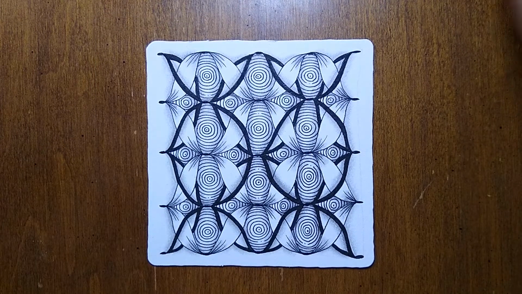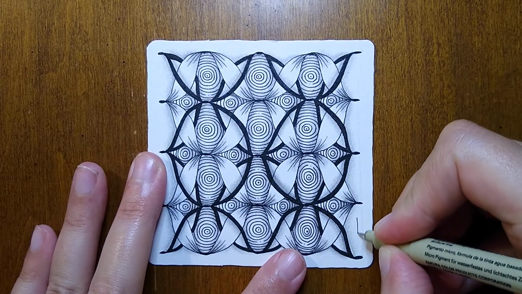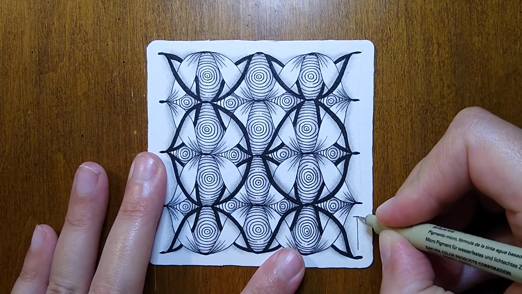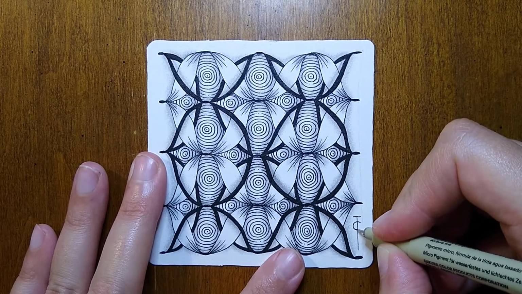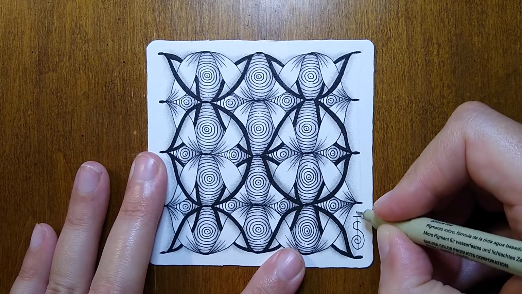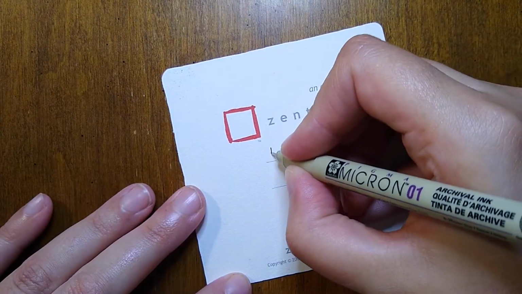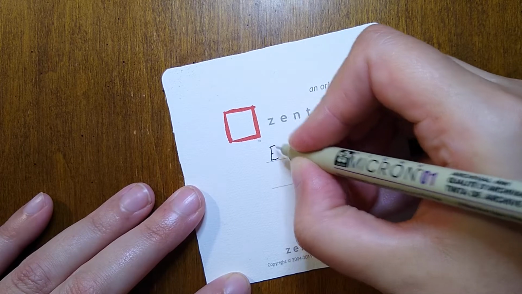Alright, I'm satisfied with this experiment with the third variation of O. So I'm going to go ahead and put in my chop. And sign the back of my tile with the name of the Tangle O, and that this is the third variation that I've tried out.